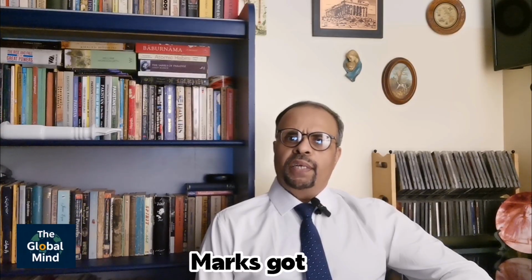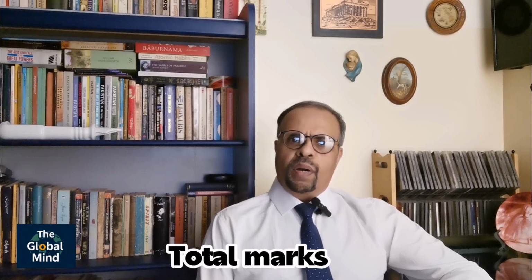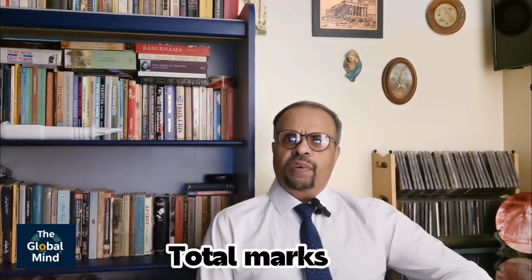Raw mark. The actual marks scored by a candidate on a specific paper before any weighting. We have already discussed weightage in the history case above. Example, a student scores 127 out of 200 in math. That is his raw mark for that subject. It could be component wise as well. Weighted marks. Raw marks adjusted to account for different paper weightings in the overall qualification.